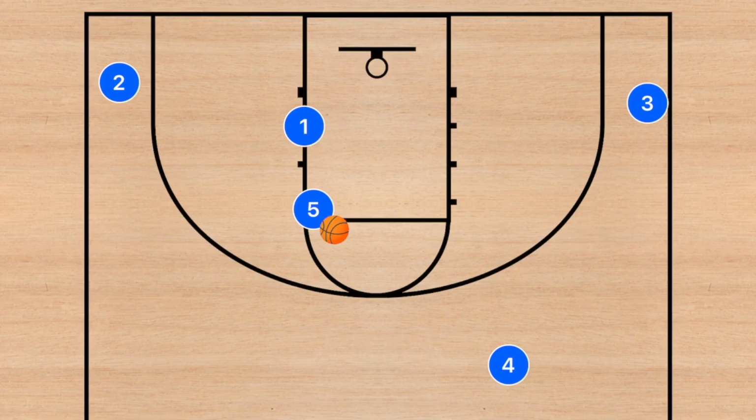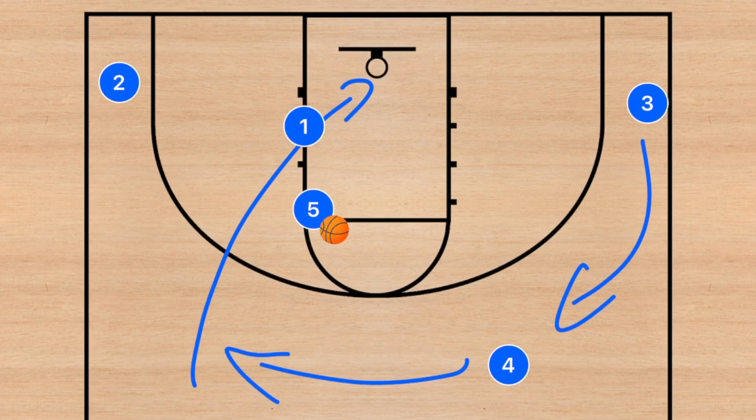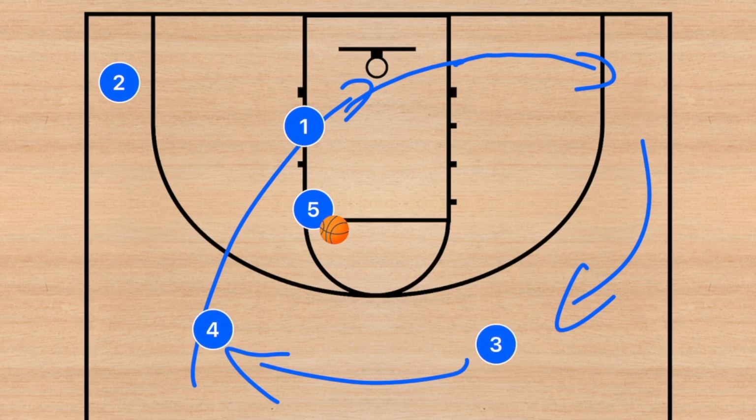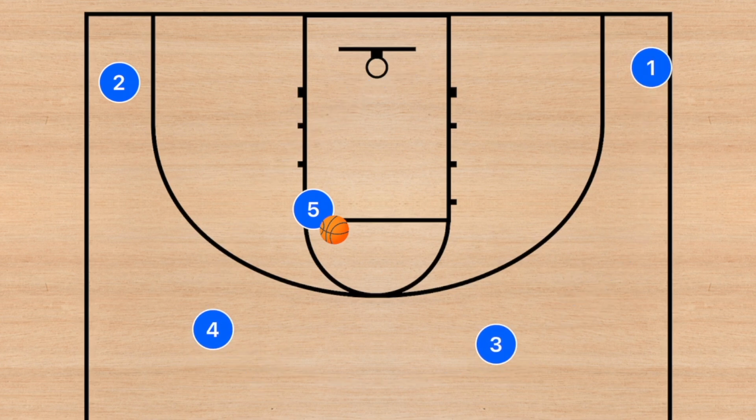If not, because he cut, I want to see players fill in from the opposite side. He's going to continue his cut out towards that corner. So now everyone is going to fill up. Player 5 now, if he passes that ball out, let's say he passes out to player 4. He could also pass out to player 2, he could pass to player 3, whatever, it doesn't matter.